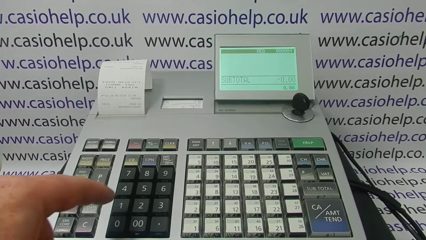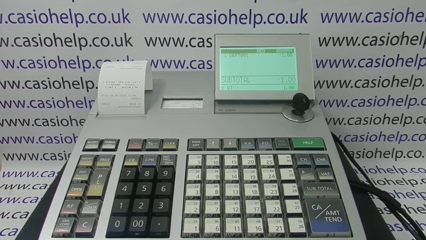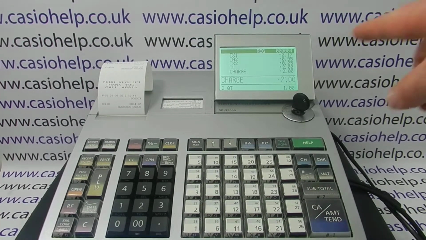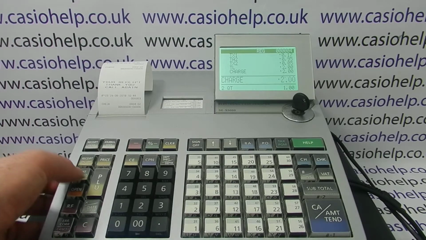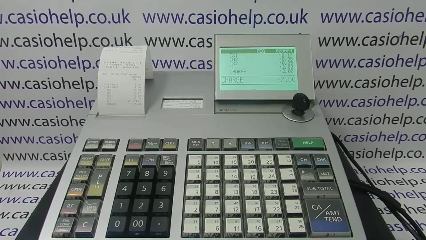Now, when we put a sale through Department 1 and Department 2, and if we cash it off or charge it off, it shouldn't make any difference. Right, well, that's interesting. You get the tax appear on the display, so that means it's also going to be on the receipt.